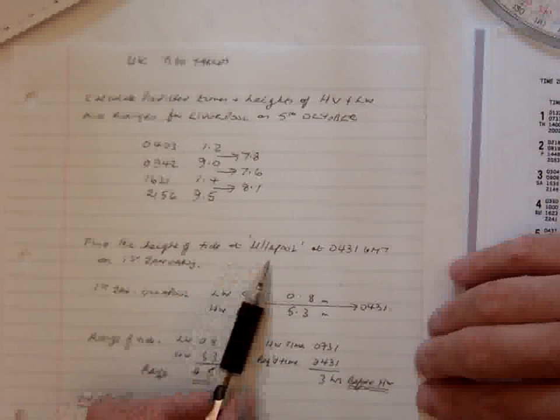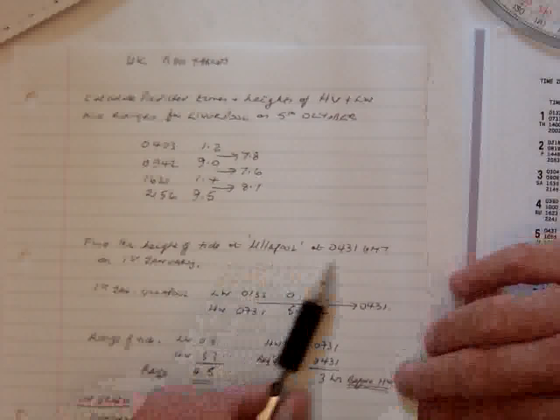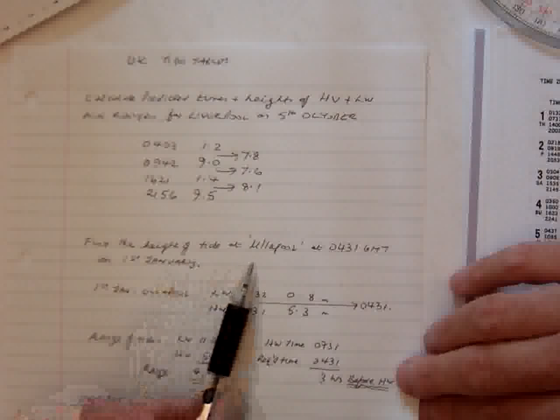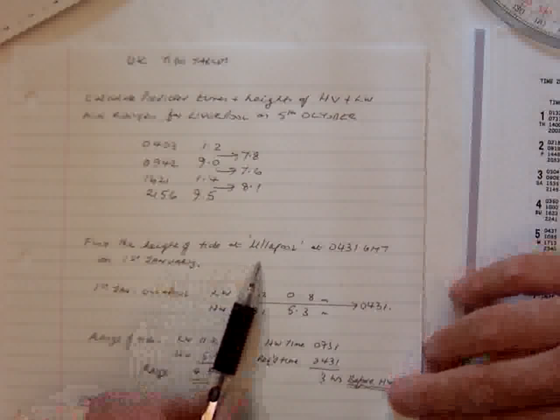So let's look at one a little more involved now. What we're looking at in this problem, we've been asked to find the height of tide at Ullapool at 0431 on the 1st of January. Ullapool, again, is a standard port.